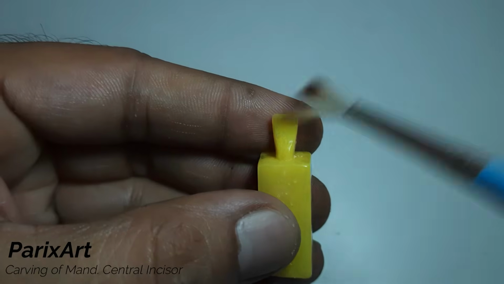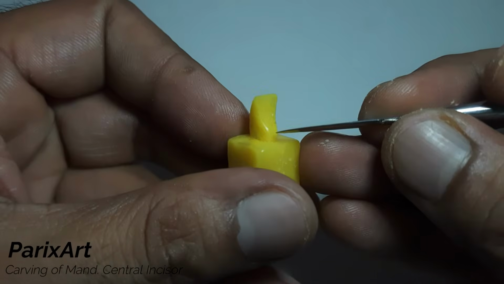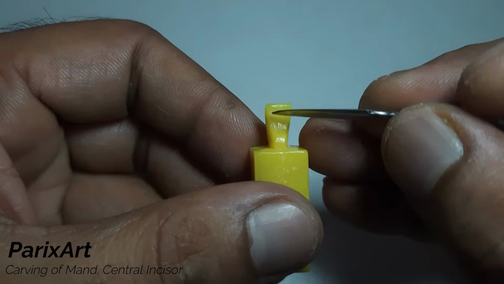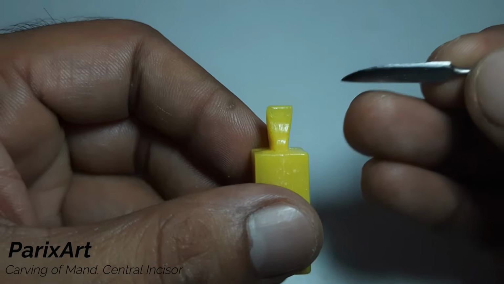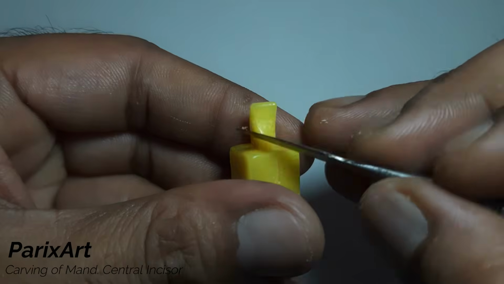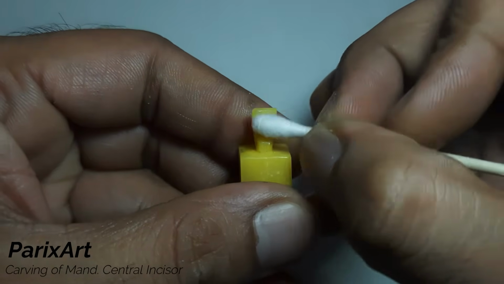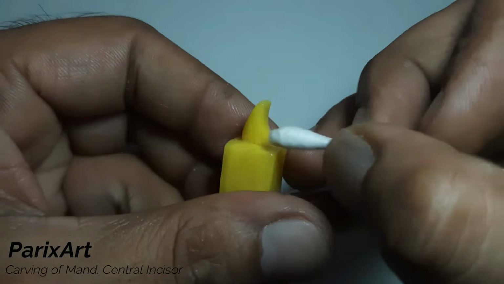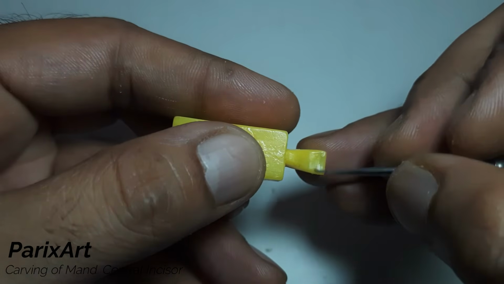Now on the lingual side, mandibular incisors don't have very prominent features, just a slightly convex cingulum. Here we'll round off all the line angles and slightly develop the marginal ridge in the incisal third portion only, not very prominent but very subtle. It's not a very marked feature, so round off the line angles, smoothen it with a cotton earbud. Remove any irregularities, if any.